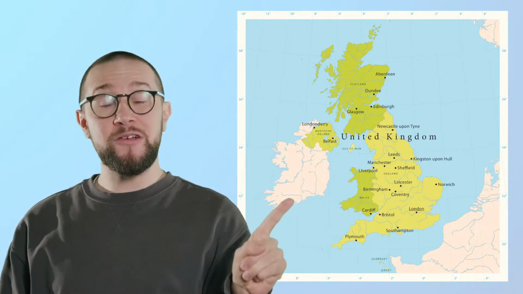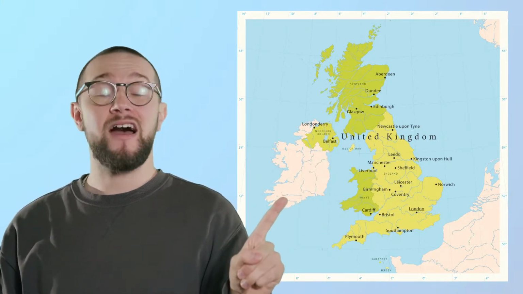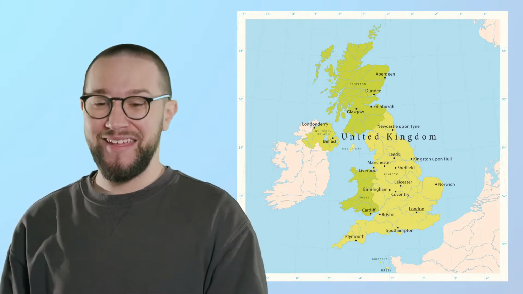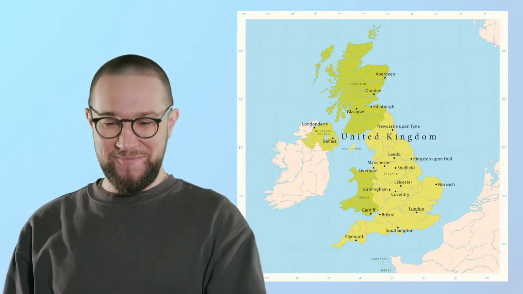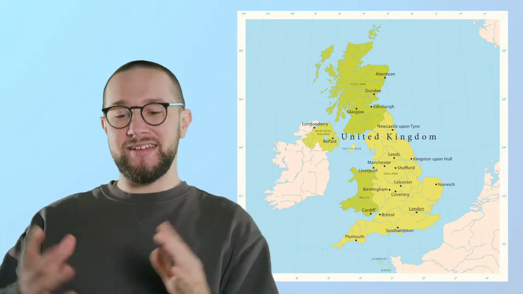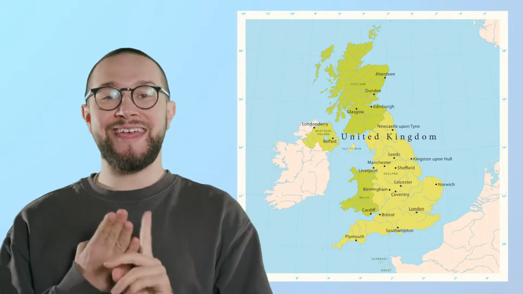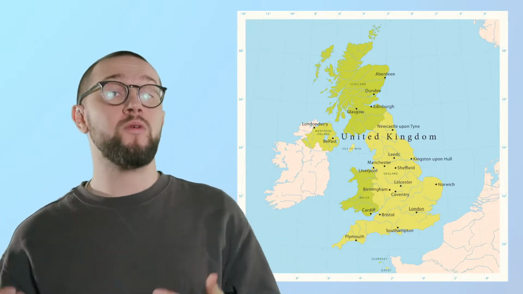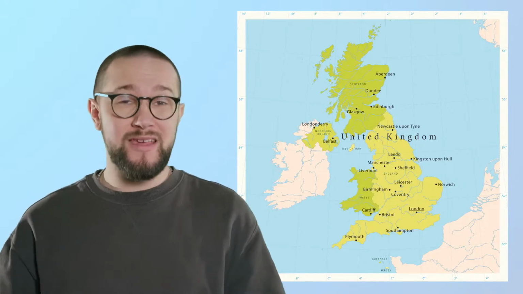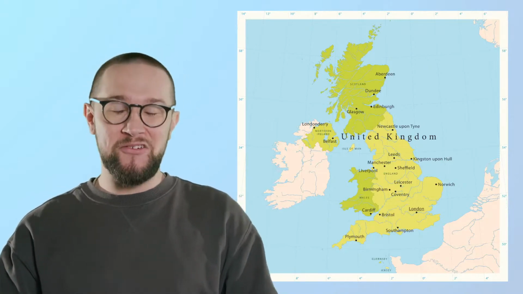So if you meet an Irish person, you must never say, are you from the UK? Northern Ireland is this little bit up here. Now, in the United Kingdom, we call Scotland, Wales, Northern Ireland, and England countries. They are called the countries of the United Kingdom. So Scottish people will say Scotland is a country. Welsh people will say Wales is a country. English people will say England is a country. And Northern Irish people will say Northern Ireland is a country.